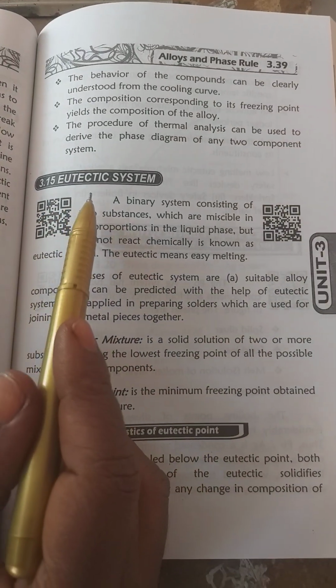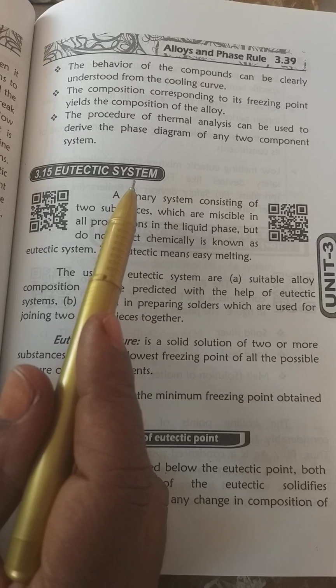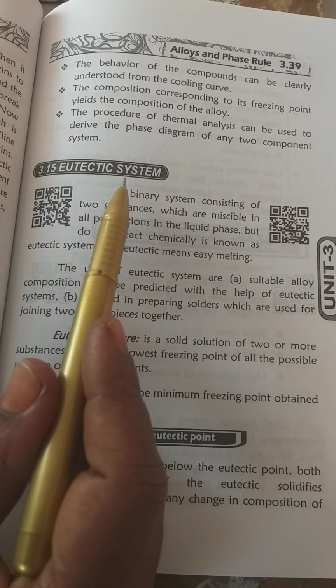The topic is eutectic system and binary phase diagram of eutectic system. First, let us see what is eutectic system.